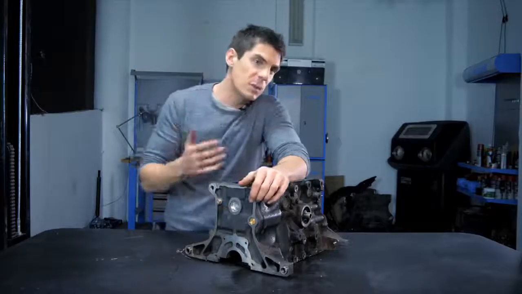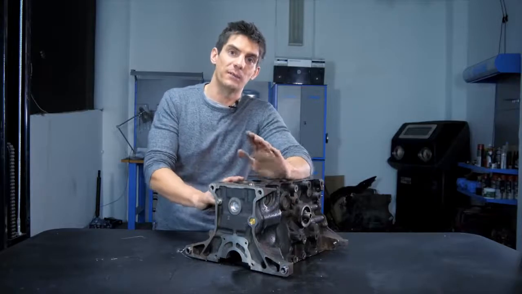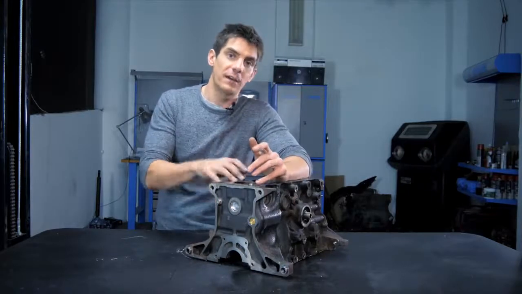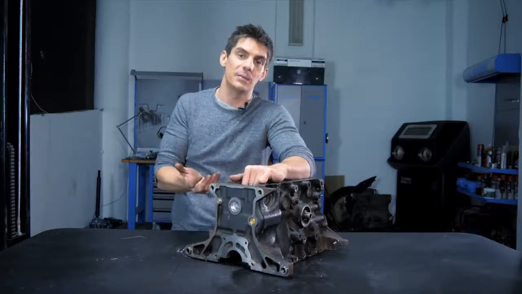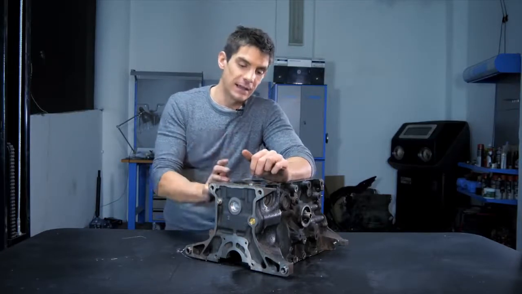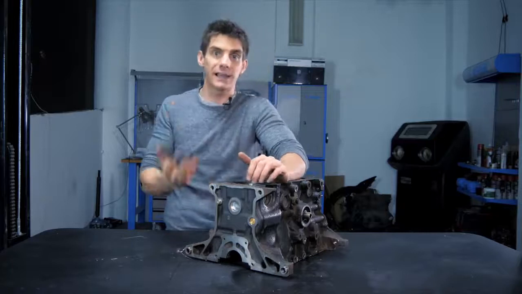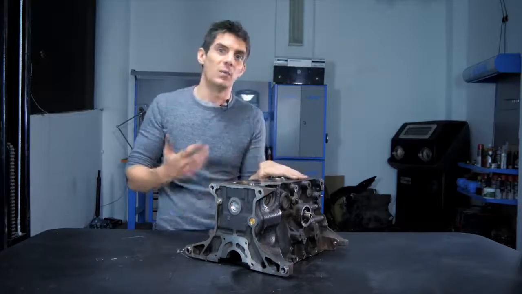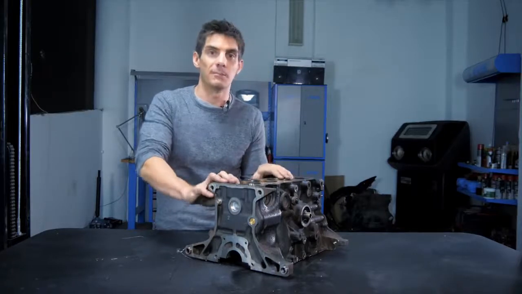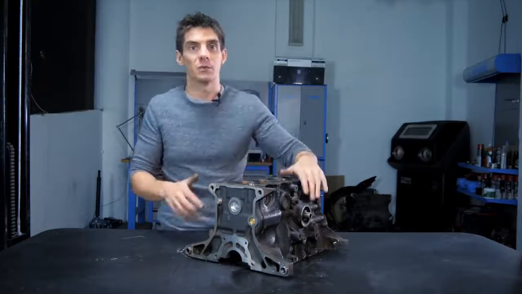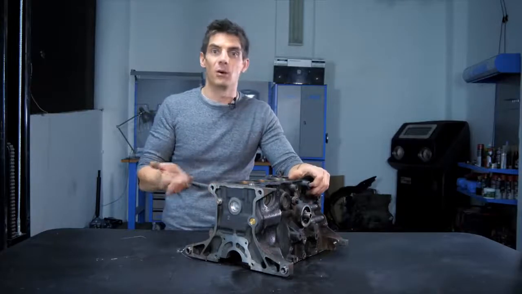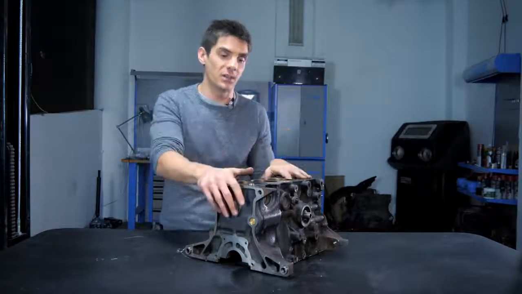In the last 20 or 30 years, it's become much more common for production engines to have an engine block that's made from aluminium alloy with magnesium or some other alloy. And the reason is those are much lighter. So an aluminium block weighs about 30% less than the same block in cast iron. It's a massive weight saving. So for manufacturers who are looking to achieve fuel economy or performance, an aluminium block is the way to go.